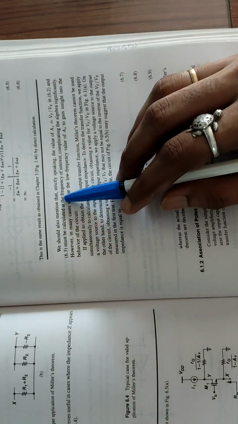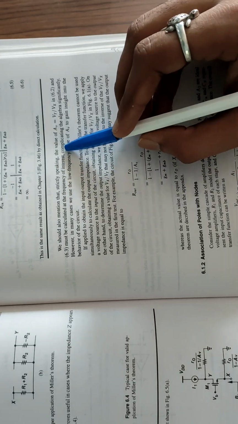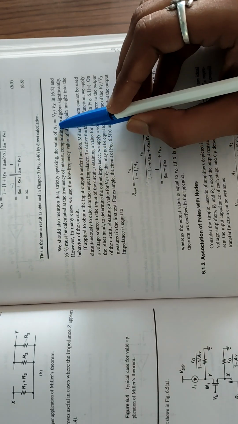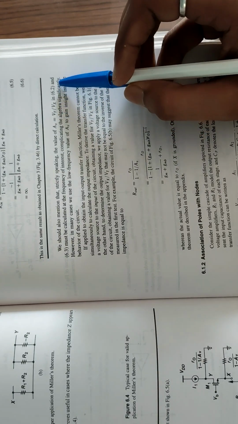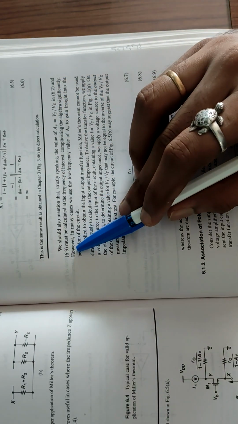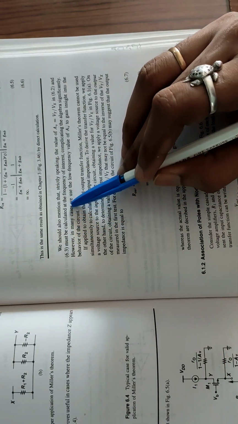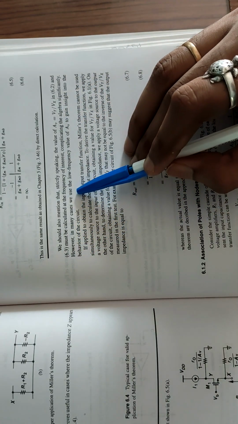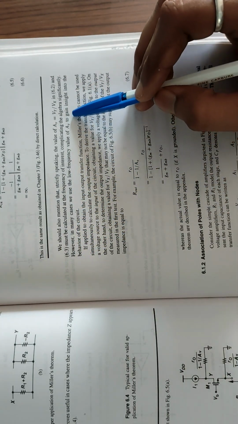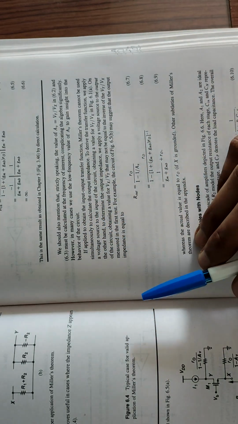We should also mention that, strictly speaking, the value of Av = Vy/Vx in the equations must be calculated at the frequency of interest. Complicating the algebra significantly, however, in many cases we use the low frequency value of Av to gain insight into the behavior of the circuit.